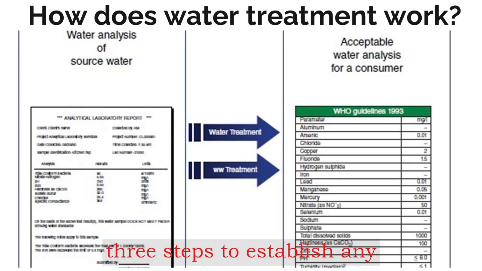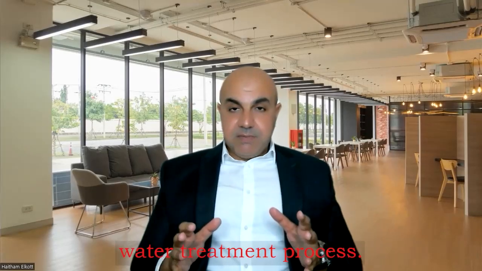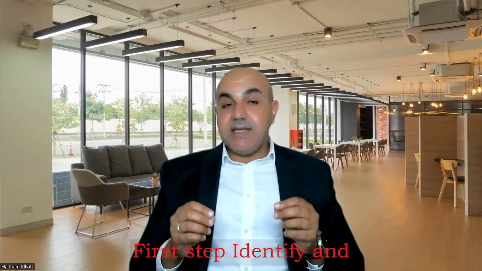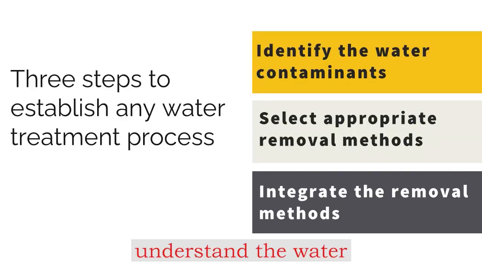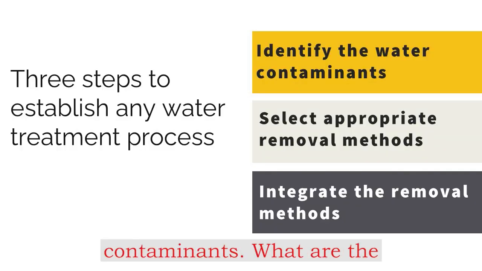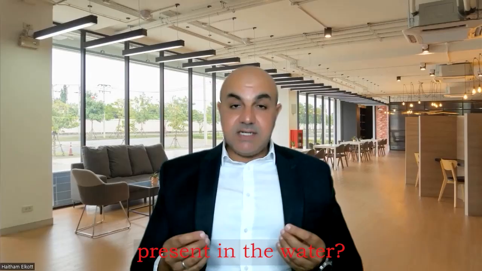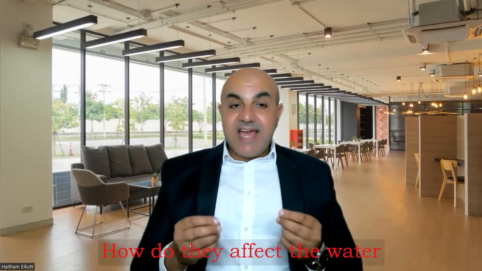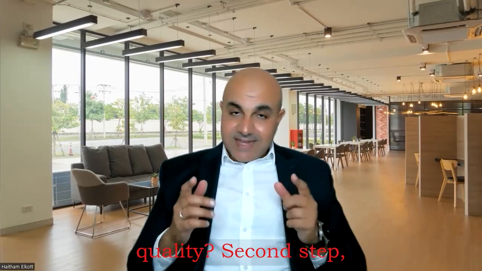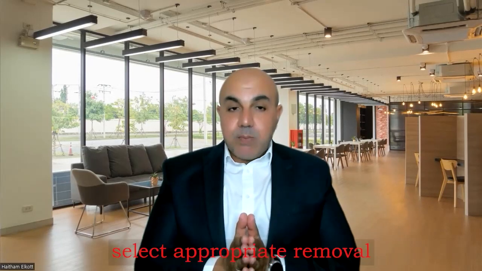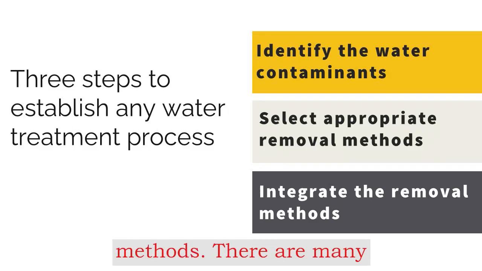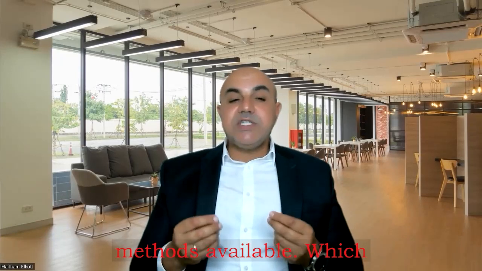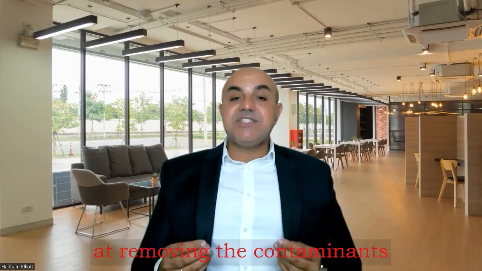We will follow three steps to establish any water treatment process. First step, identify and understand the water contaminants. What are the contaminants that are present in the water? What are their properties? How do they affect the water quality? Second step, select appropriate removal methods. There are many different types of removal methods available. Which methods are most effective at removing the contaminants present in the water?